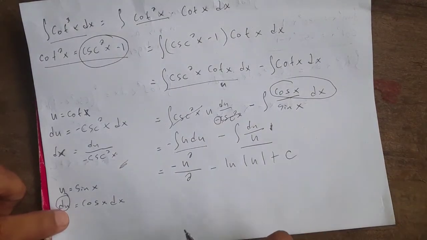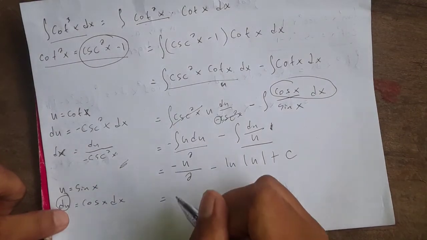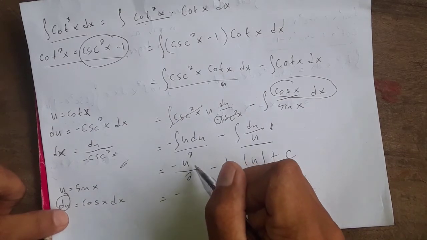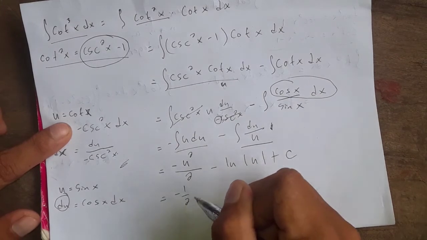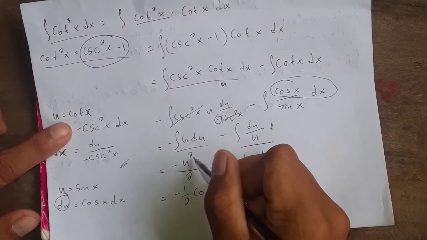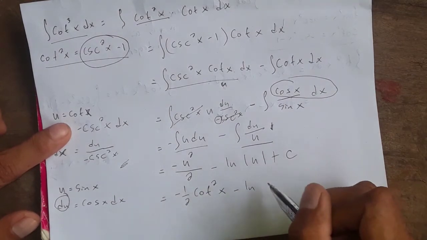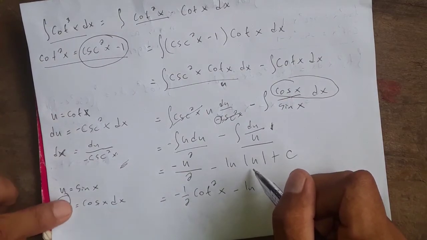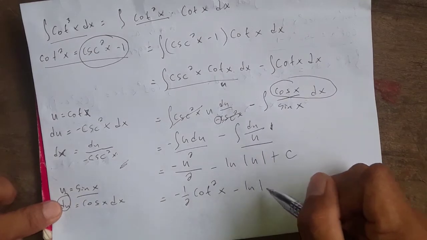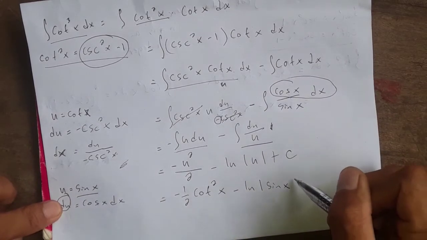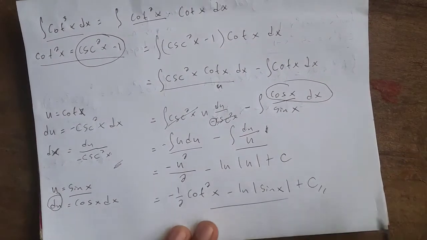So by substituting the original value of u, in the first term our u value is equal to cotangent of x. It becomes negative 1/2 of cotangent raised to the power of 2, or cotangent squared of x, then minus the ln. In our next term here, our value of u is equal to sine x. So it's going to be absolute value of sine x plus an arbitrary constant. So that was our final answer.